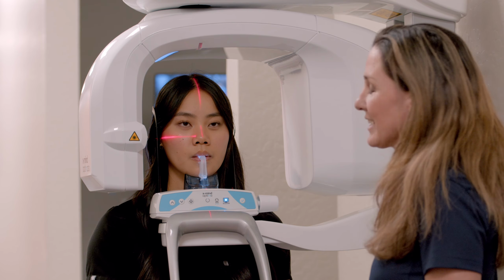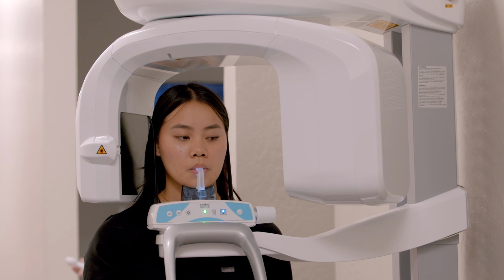And we'll come in here. Let's make sure the machine knows that we are ready. And we've got the green bar, so we'll go ahead and step over. Your exposure button's here. You want to make sure you're 6 feet away or behind a wall.